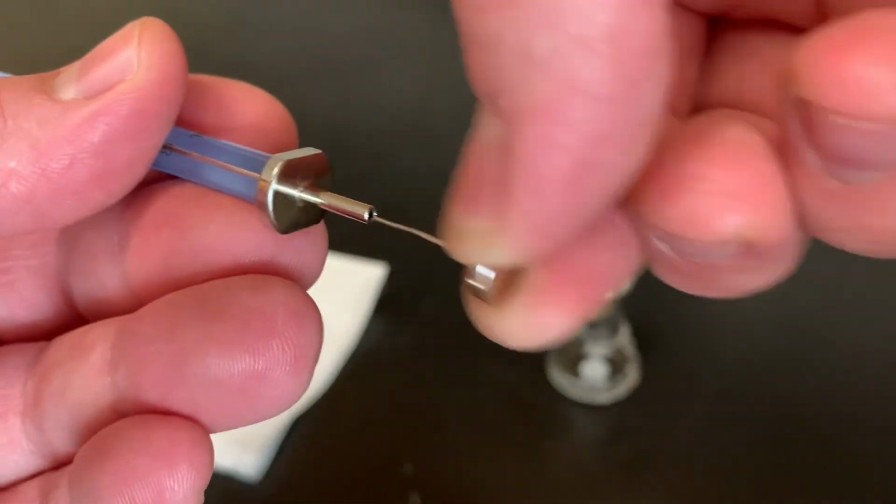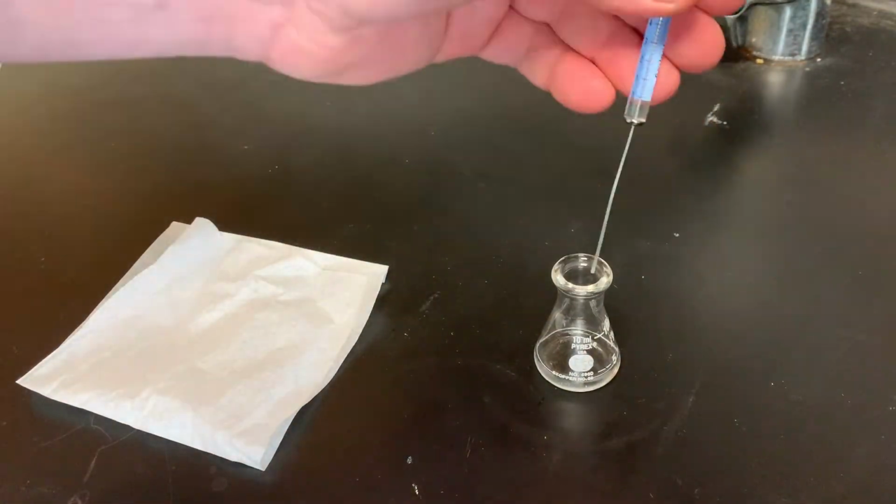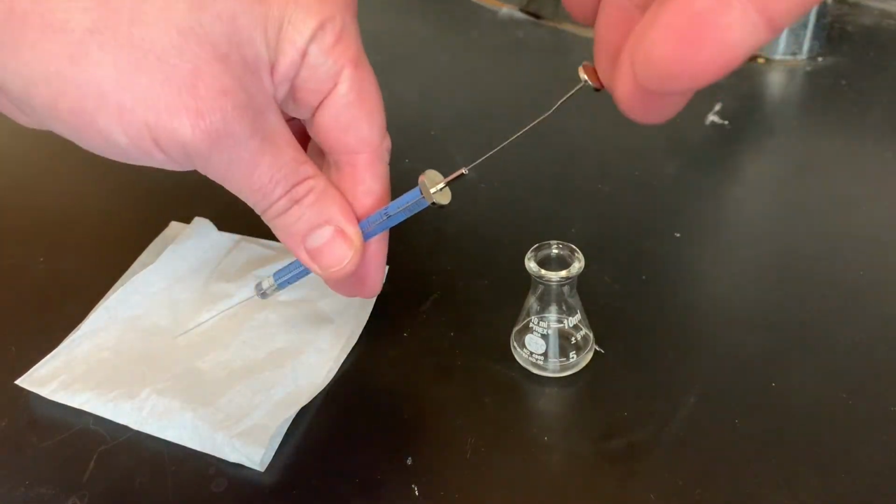This is a 10 microliter syringe. It's quite delicate, so you want to treat it with respect. To clean it, you just suck up some ether and then shoot it out. Repeat 3 or 4 times.